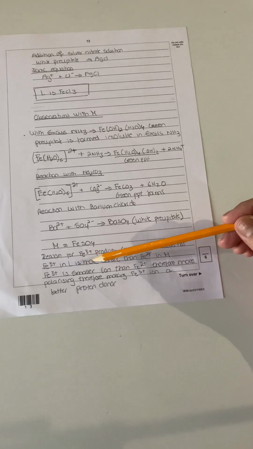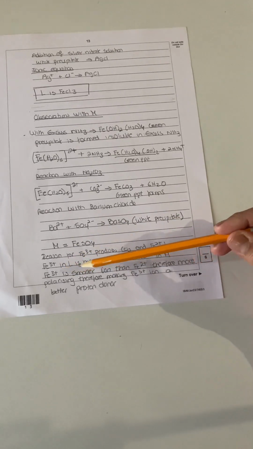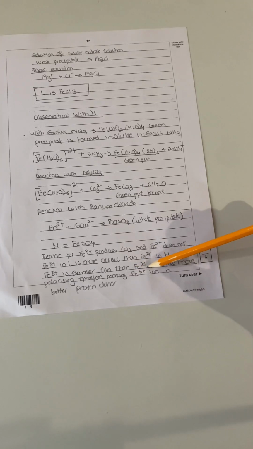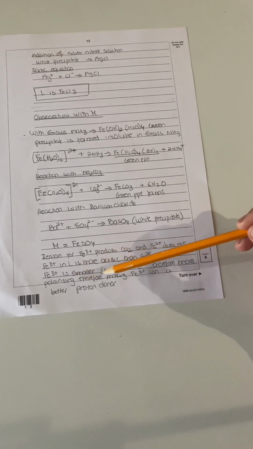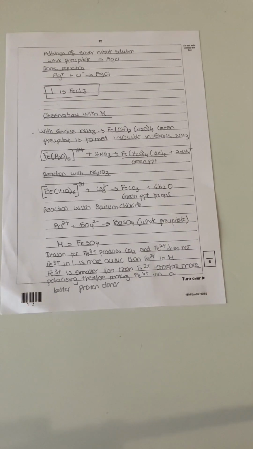Then the reason why Fe3+ produces CO2 and Fe2+ does not: Fe3+ in L is more acidic than Fe2+ in M. Fe3+ is a smaller ion than Fe2+, therefore more polarizing, therefore making the Fe3+ ion a better proton donor. Okay, so that's the answer to that question.